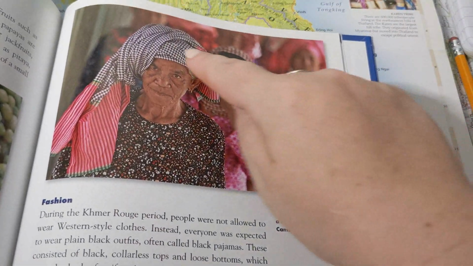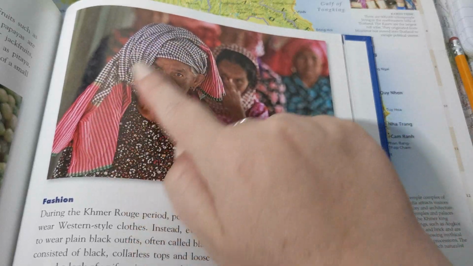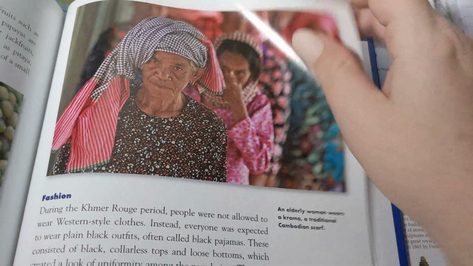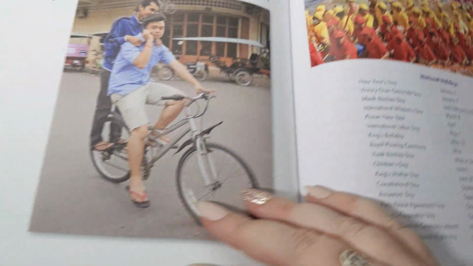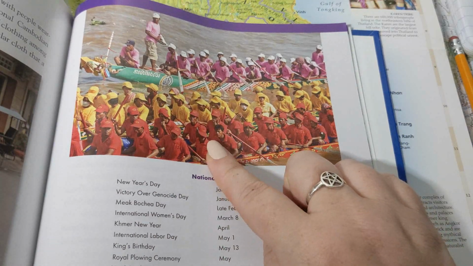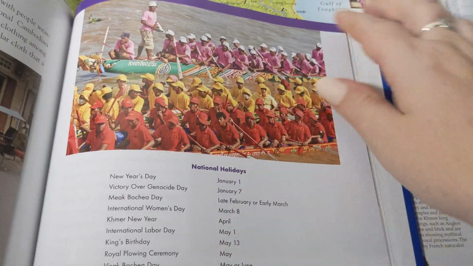So this is a very traditional Cambodian headscarf called a krama. Riding on the bicycle, it's funny. This is on the water festival day where they have big boat races.